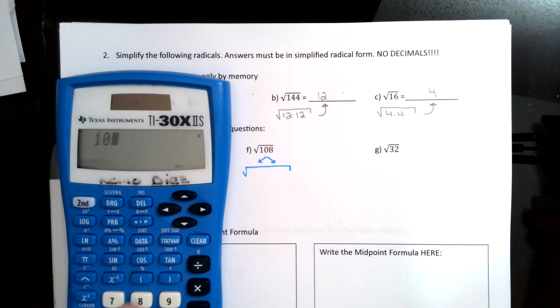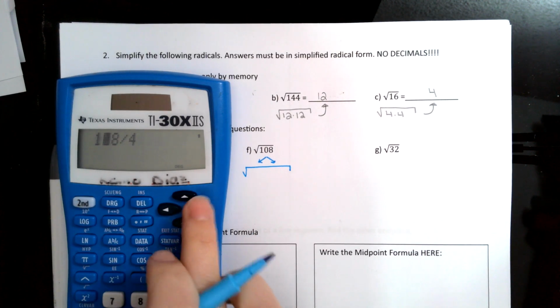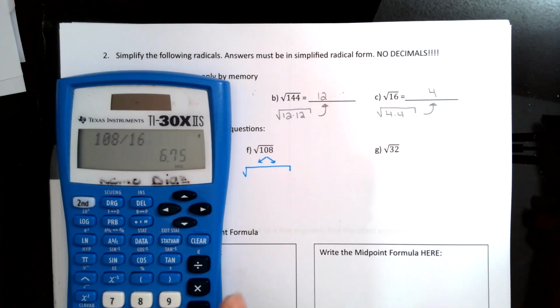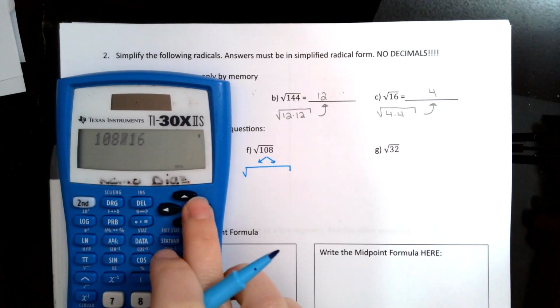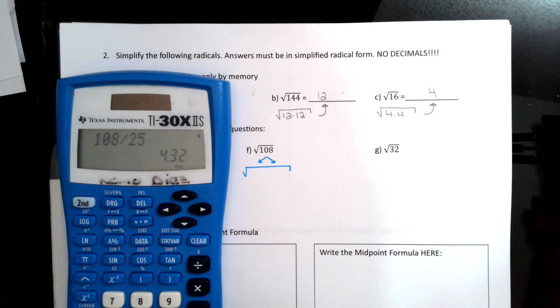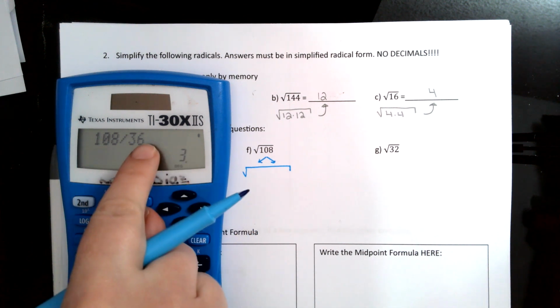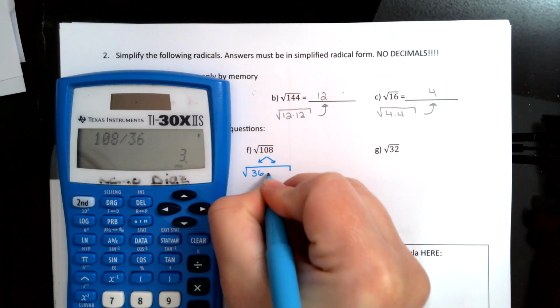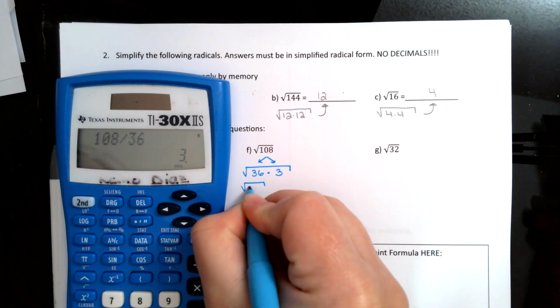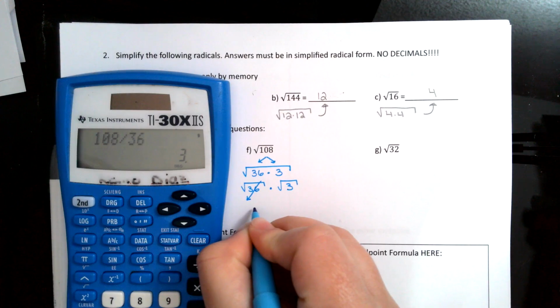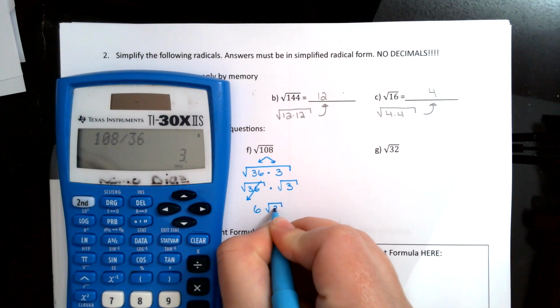So for example, 108, we're looking for a perfect square root. So 4 is a perfect square root, but this is not our biggest. 9, also not our biggest. 16 does not work. 25 does not work. 36 gives us the biggest number here and the smallest number here. So this is why 36 is going to be our factor. So 36 times 3, which means 36 times the square root of 3. 36 square rooted is 6, so our answer is 6 times root 3.